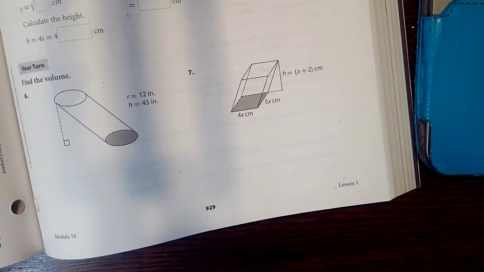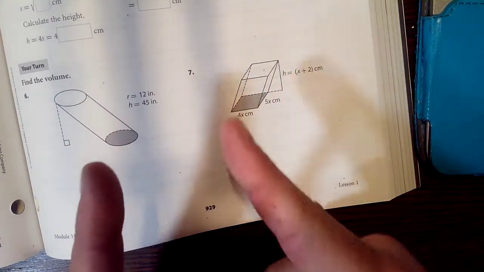Did I skip other your turns? Oh, they were those dumb block ones. Okay, pause. Ready, ready, ready, ready, go.